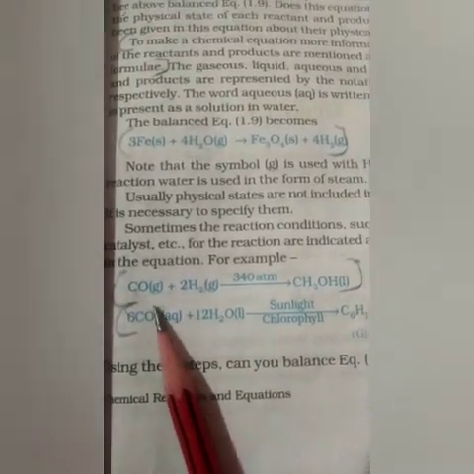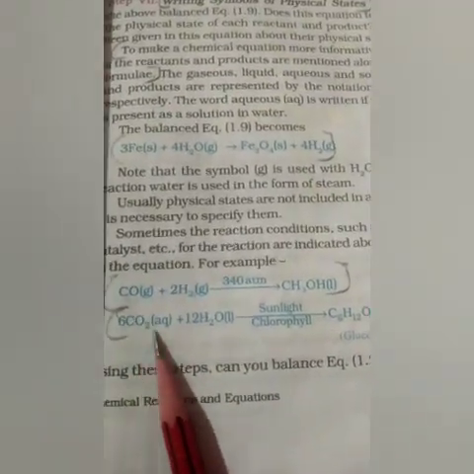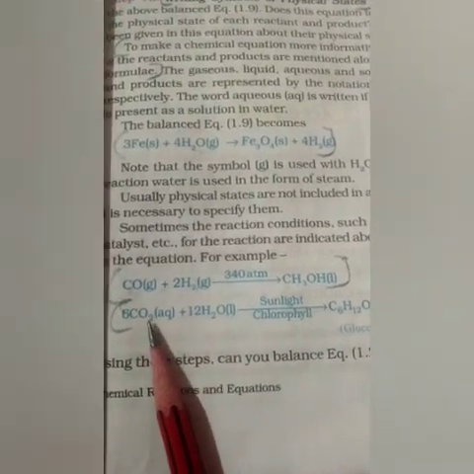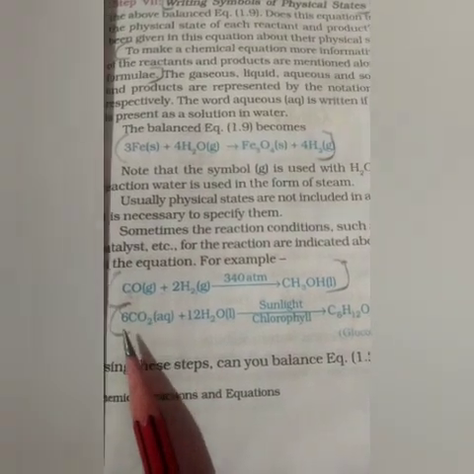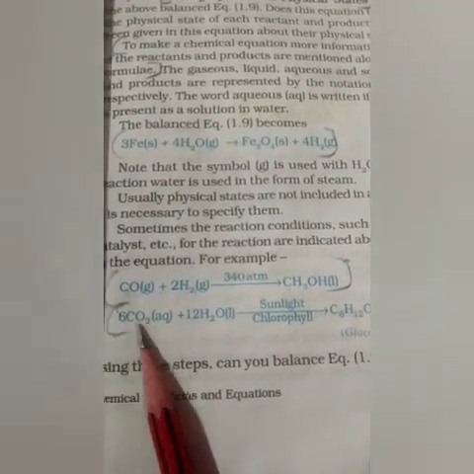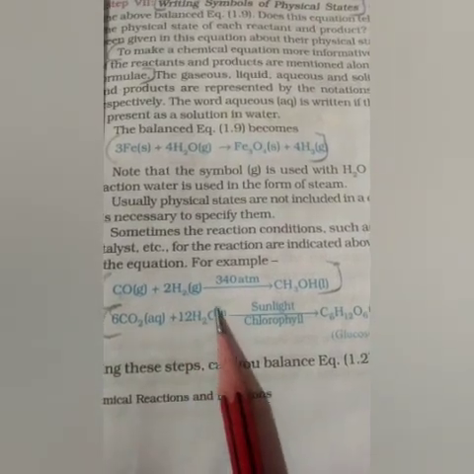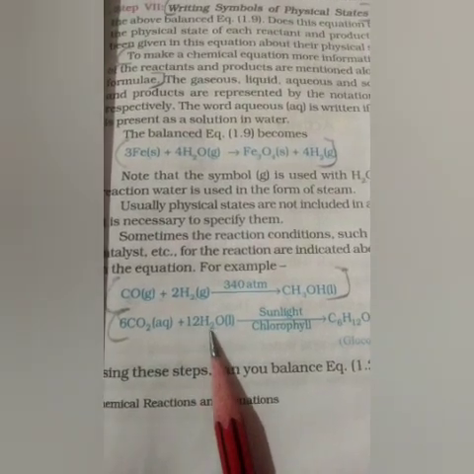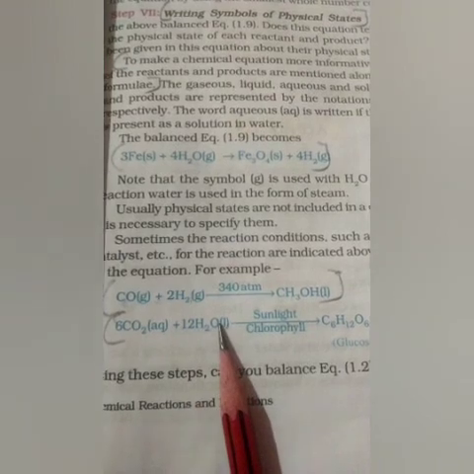Next, this is the photosynthesis reaction. Carbon dioxide: 6 times 2 gives 12 atoms of oxygen and 6 atoms of carbon, and hydrogen plus oxygen form water molecules, that is 12 times 2 is 24 atoms of hydrogen and 12 atoms of oxygen.